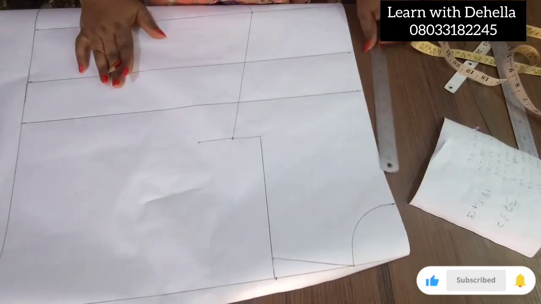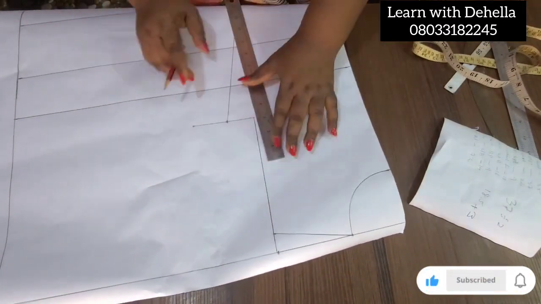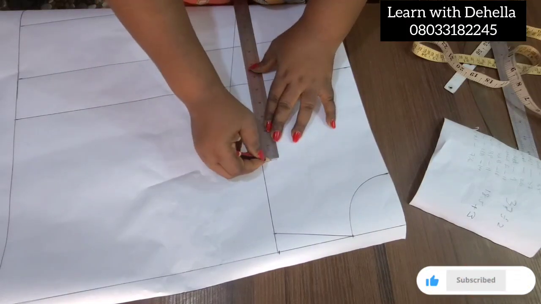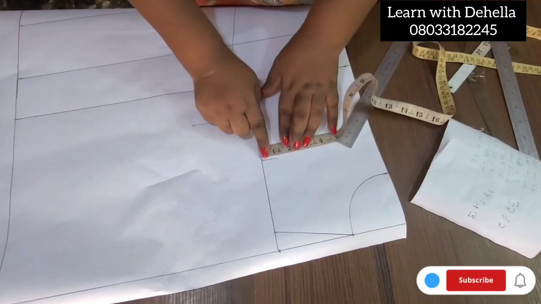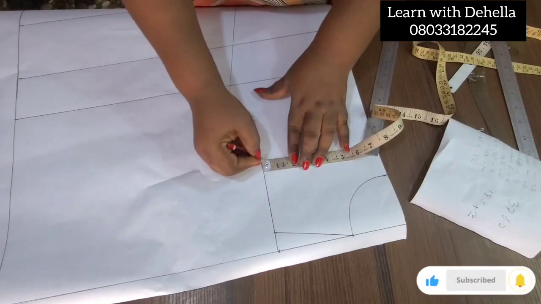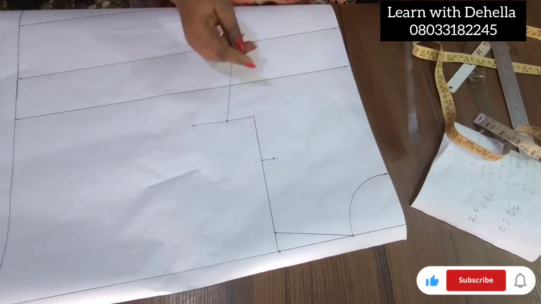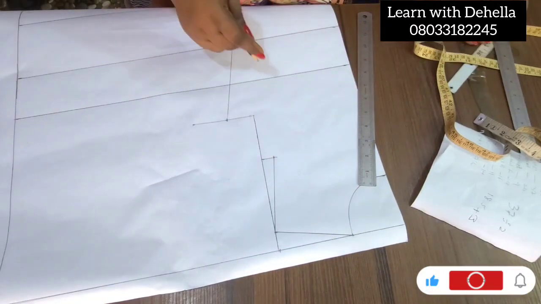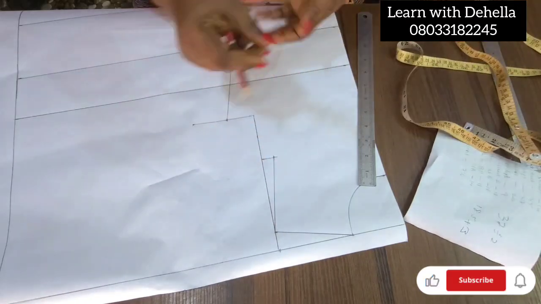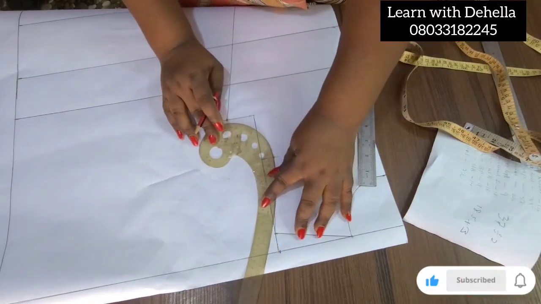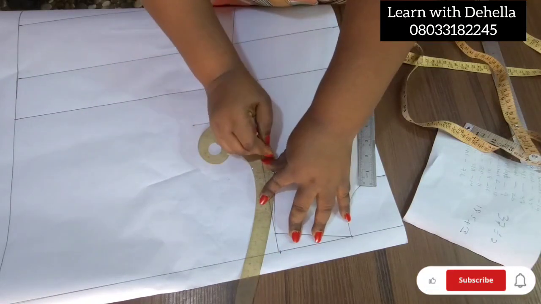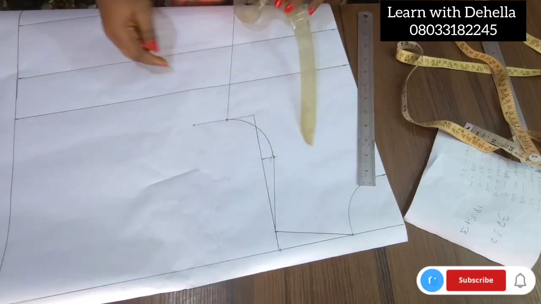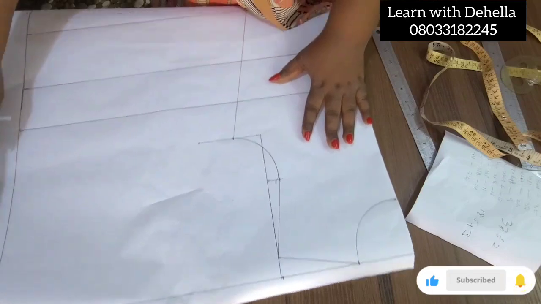So the next thing, you connect your lines. All the lines you mark, you connect them. That's the bust line, the waist line, and the hip line. Now from the end of the armhole, you go up by 3 inches. It's always standard for everybody. Then you go in by 3/4, that's 0.75. You use your straight ruler to rule it to that point. Then you use your curve ruler to complete the rest of your armhole, just the way you're seeing in the video. So that is your armhole complete.